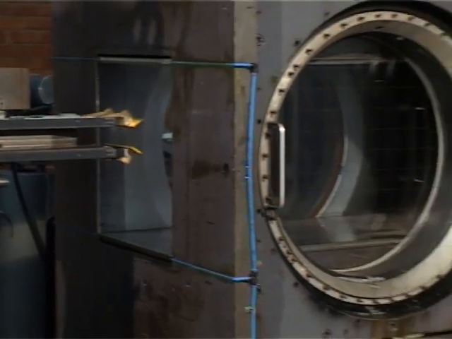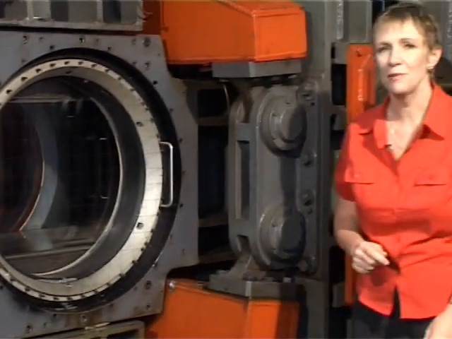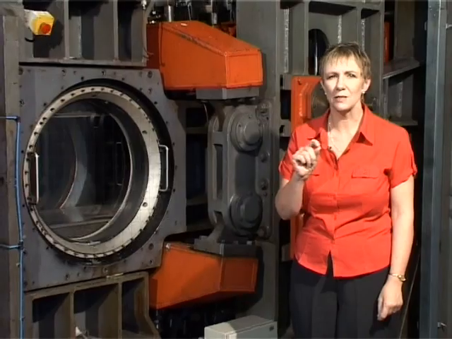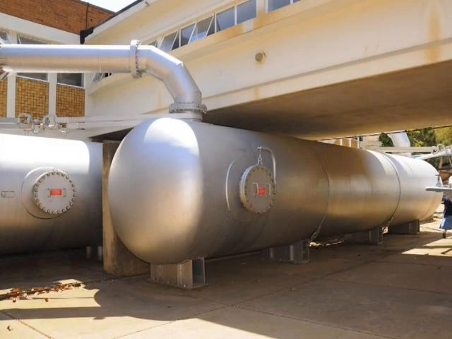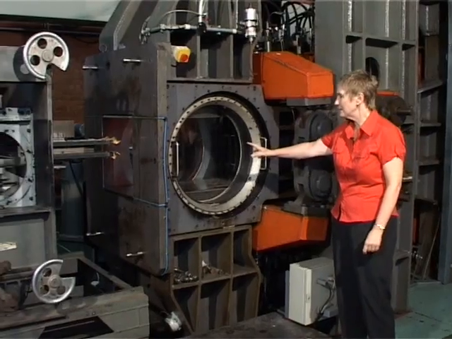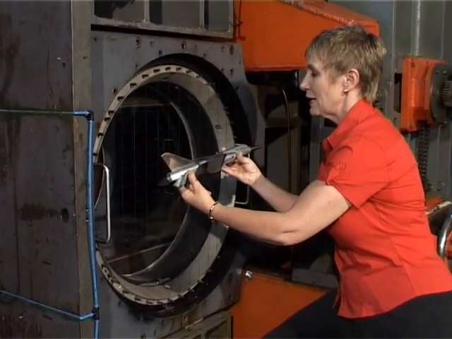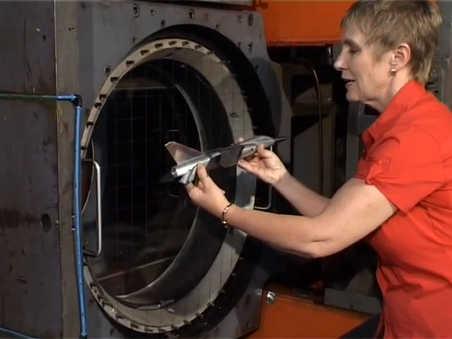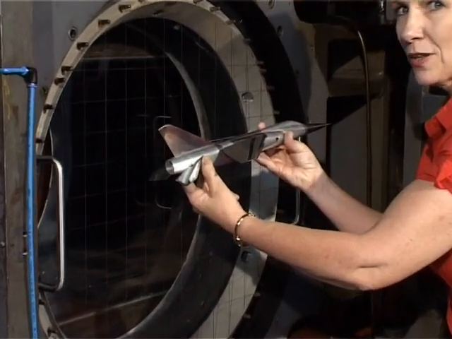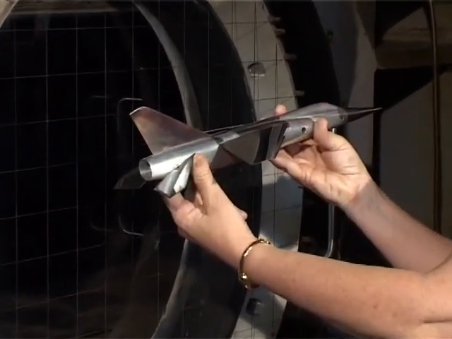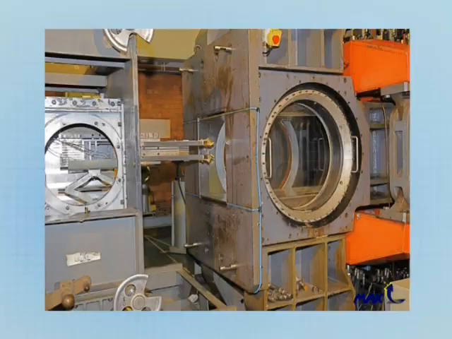But it's this high-speed wind tunnel that really interests us today because it goes to supersonic speeds, even up to 4 times the speed of sound. Huge tanks release air into this section here. Small-scale models of aeroplanes are placed in the test section, and once again the forces acting on the aeroplanes due to different Mach numbers are measured.